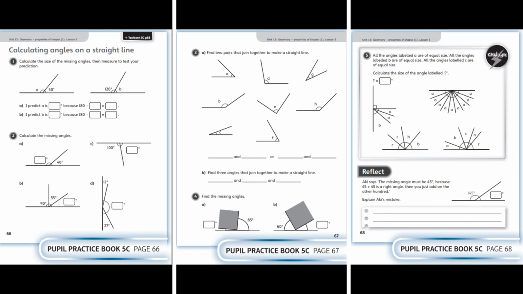Alright, your independent work today comes from pages 66, 67, and 68. For all of page 66, you're simply working out the missing angles using the same strategy we applied before, simply subtracting what you already know from 180 degrees to see what's left. When you get to the second page of the independent work, page 67, it gets a little bit trickier just because you're going to have to measure for this one.